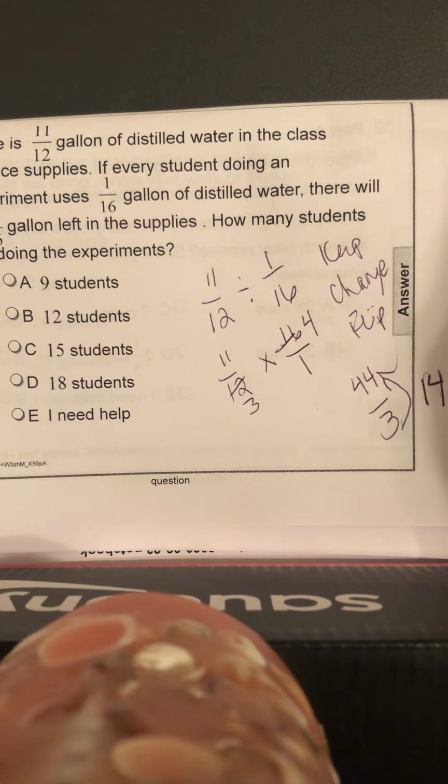Okay, so 3 times 2 is 6, plus 1 more is 7 over 2, multiplied by 8. Now I'm not doing keep, change, flip because I'm not dividing yet. I'm still multiplying. I do see some cross canceling right here. I can factor out a 2. That's going to give me 28. So I have 28 cups.